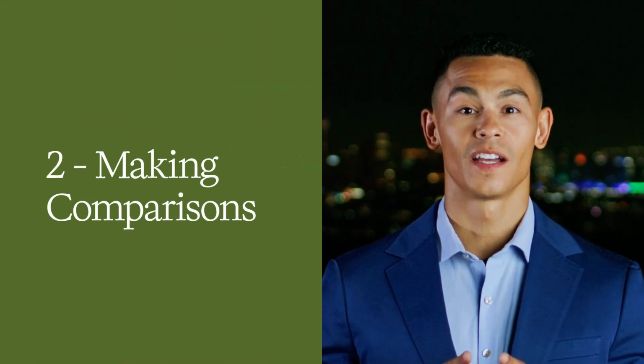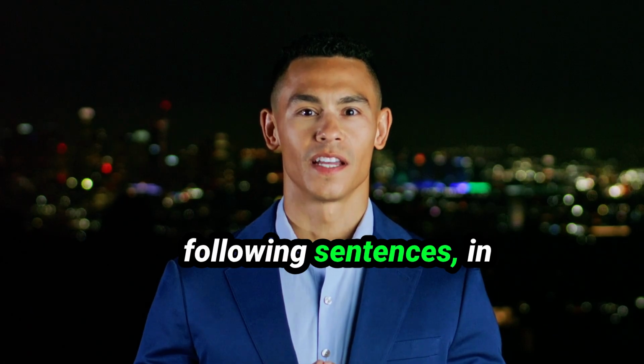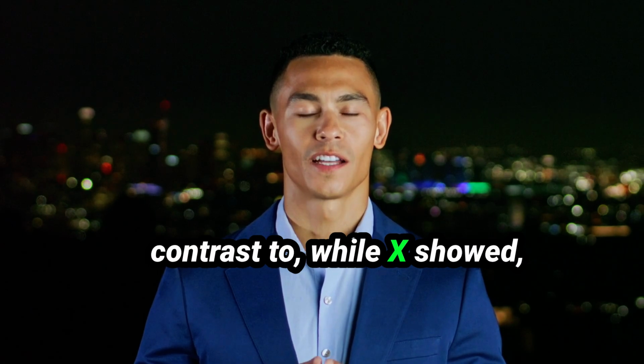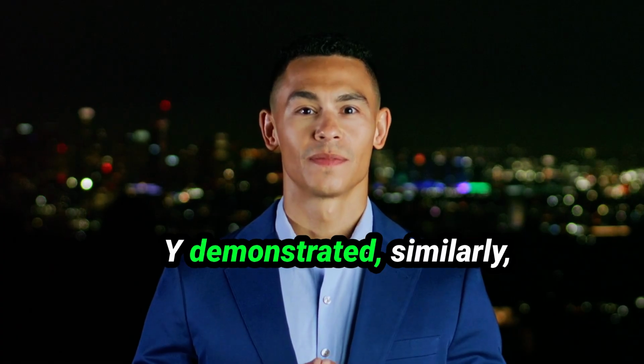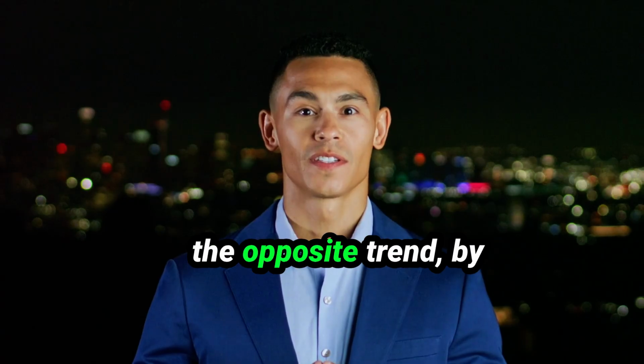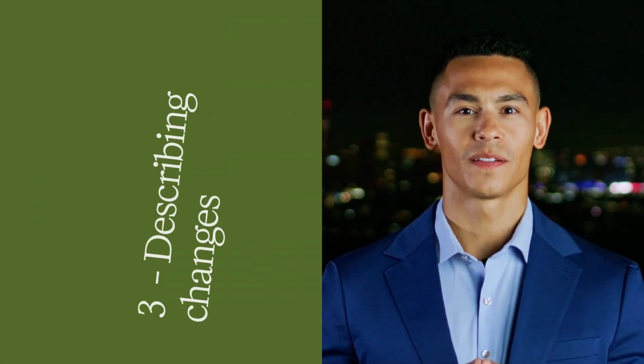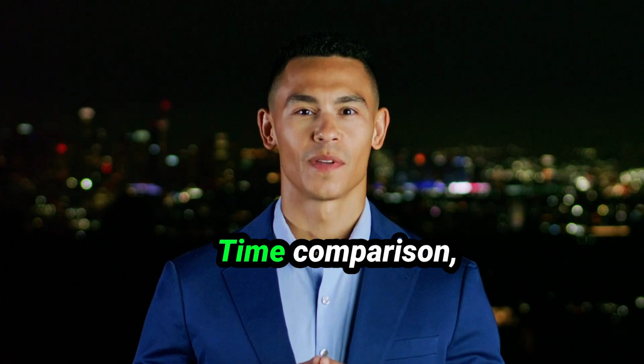2. Making comparisons. For comparisons, use the following sentences, in contrast to, while X showed, Y demonstrated. Similarly, both categories. Conversely, the opposite trend. By comparison, the figures were. 3. Describing changes. Time comparison.